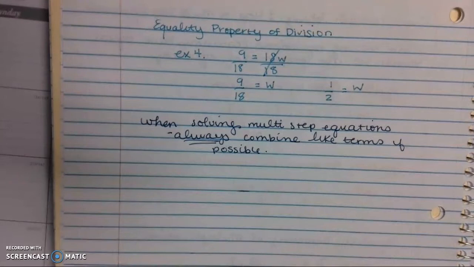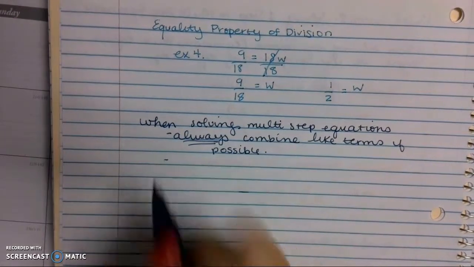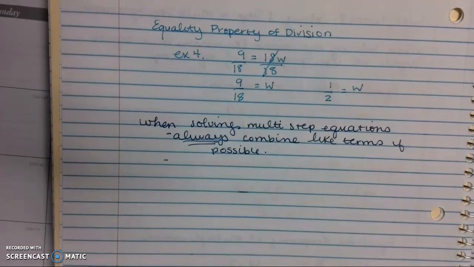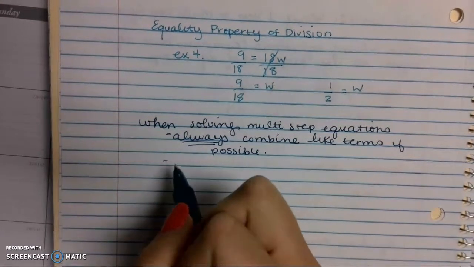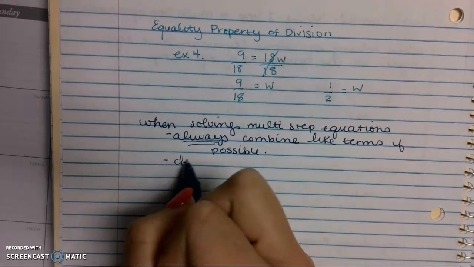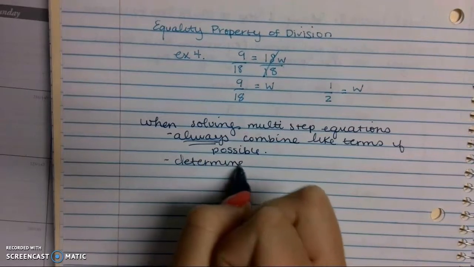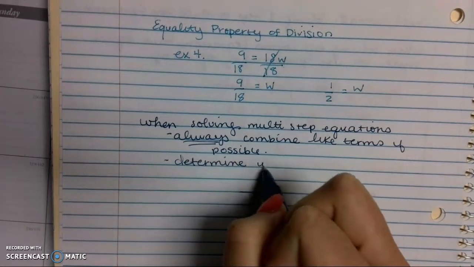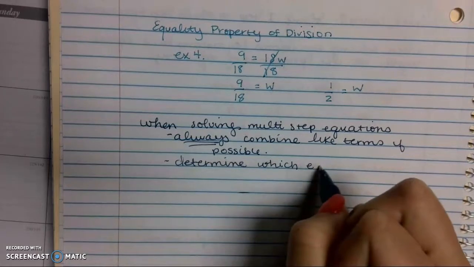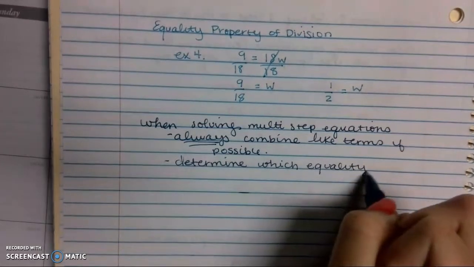Then take a minute and really assess the problem you're looking at. Which property should I use? Don't just jump in all willy-nilly. Use a little bit of logic, and that way you can be a little more fluid when solving your problems. Take a second and determine which equality property is going to be best, because you've got 4 of them.